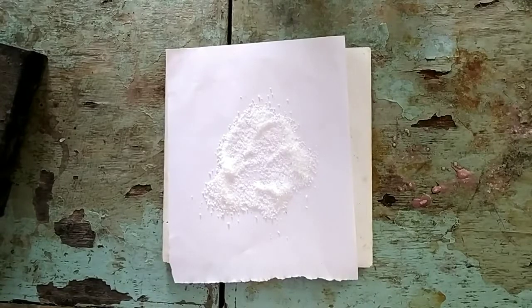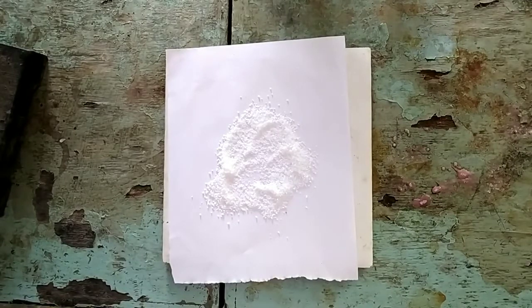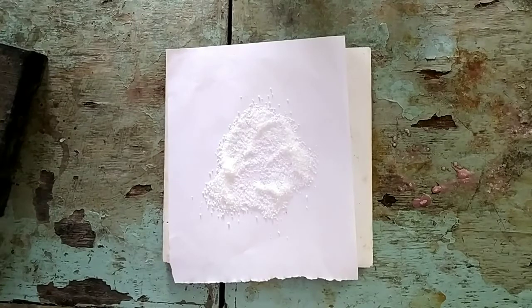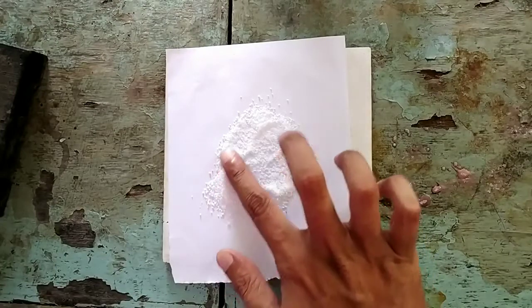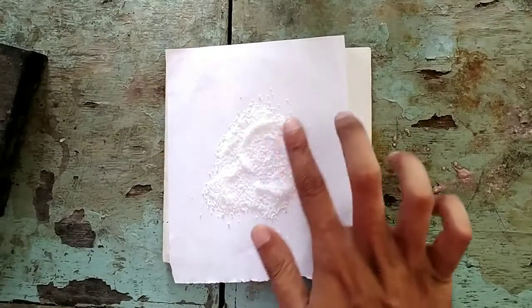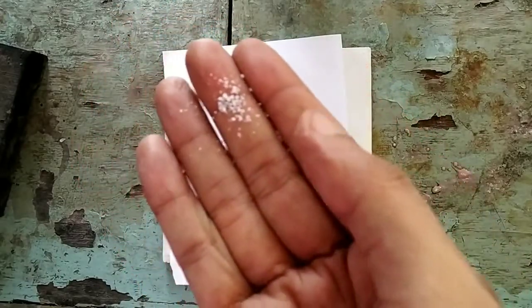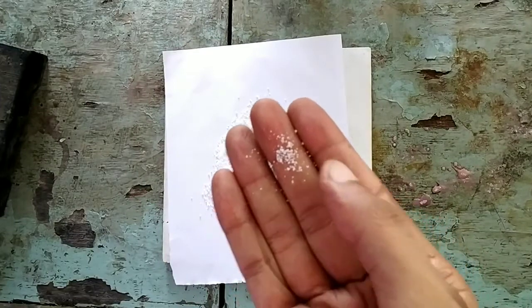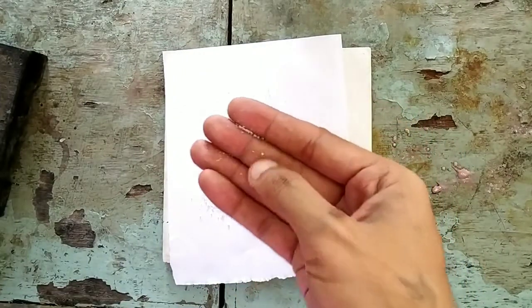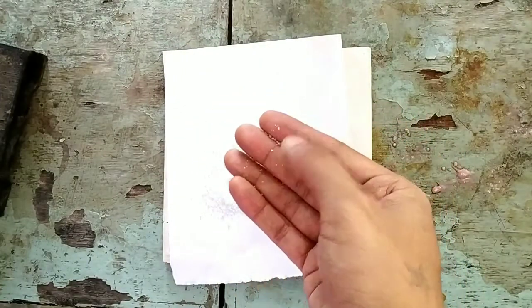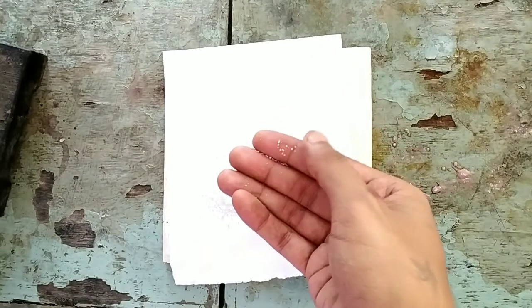Now solids have two types. There are two types of solid, amorphous solid and crystalline solid. I am going to show you both solids here. You can see this material that is made up of small particles. You can see here small particles. So this type of solid is called crystalline solid.